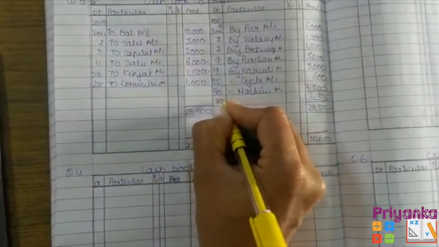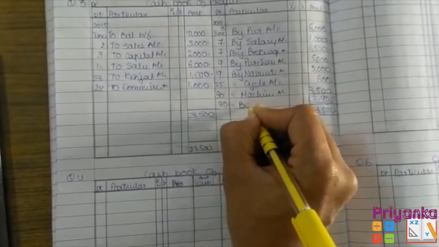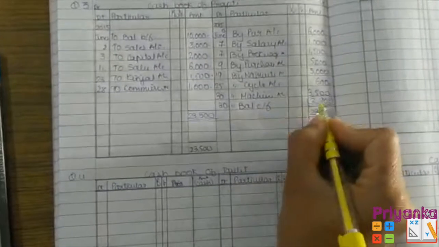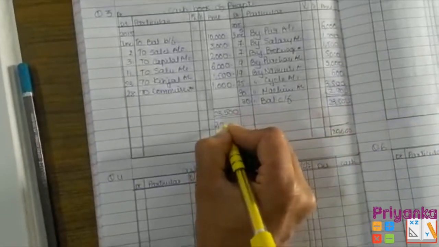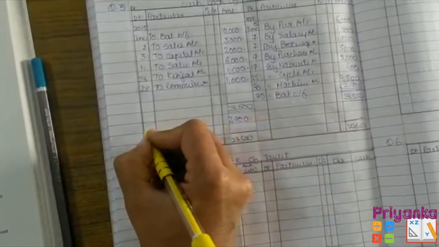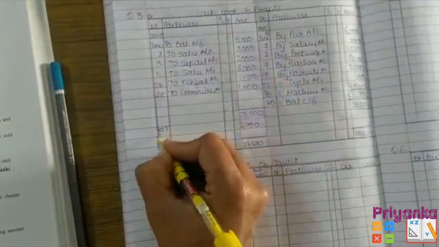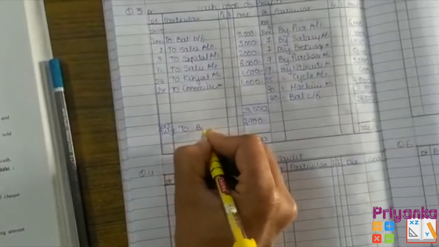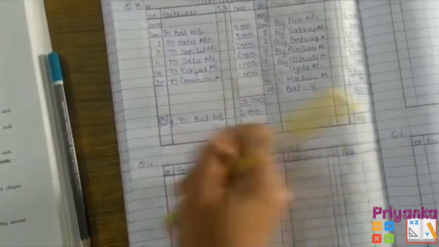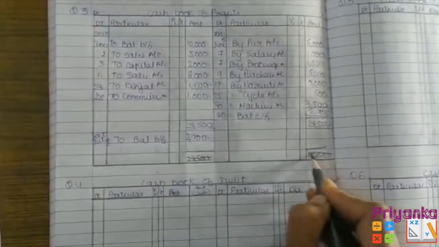The last date of the month of June is 30. Write down by balance c/f, that is the closing balance you find, 2,900, which will become the opening balance for the next month, that is 2015. Here the month is June. For the next month it would be July 1st, to balance brought forward, which will become an opening balance for the next month. And just rub this out.